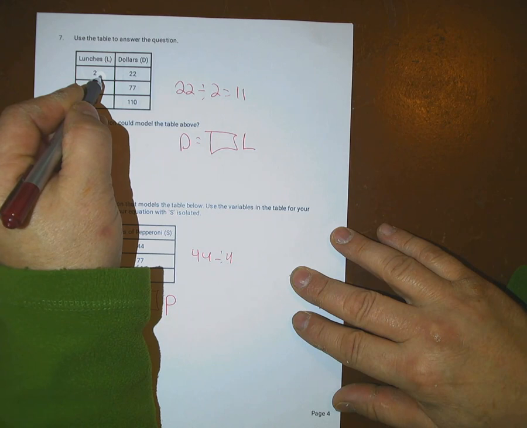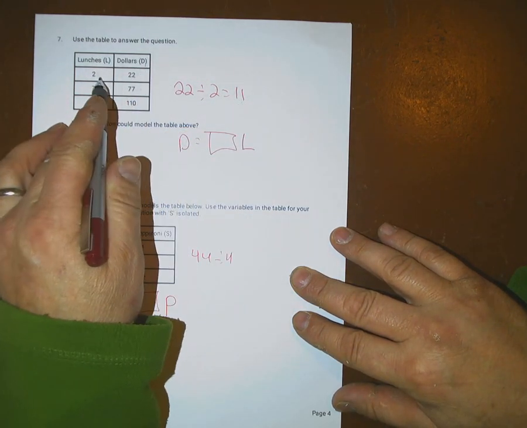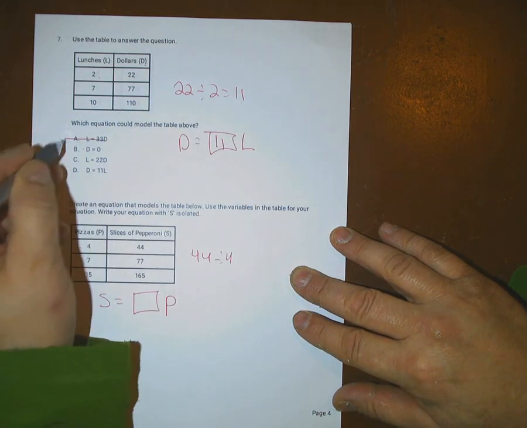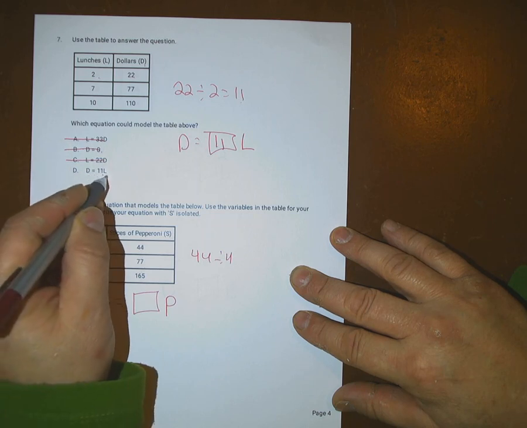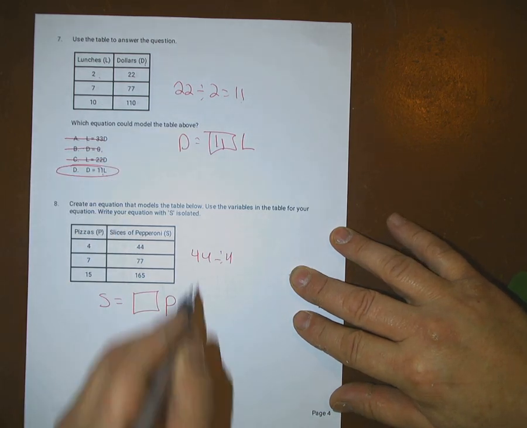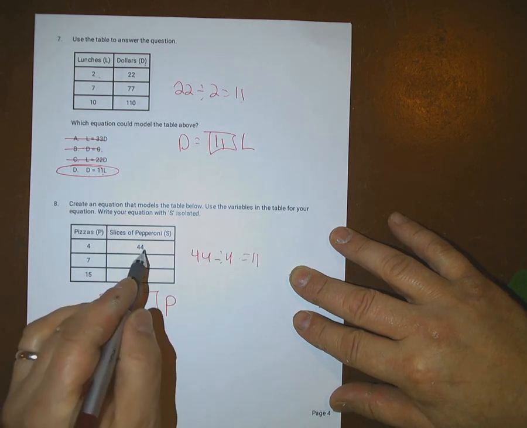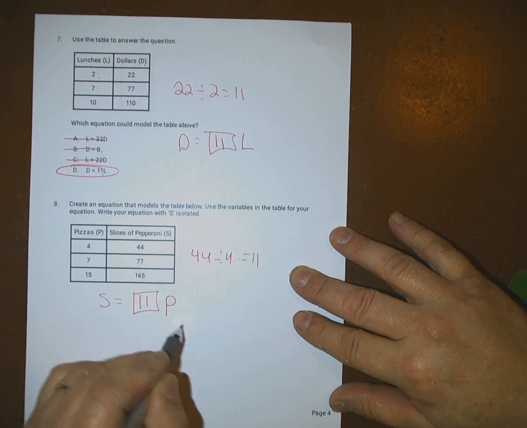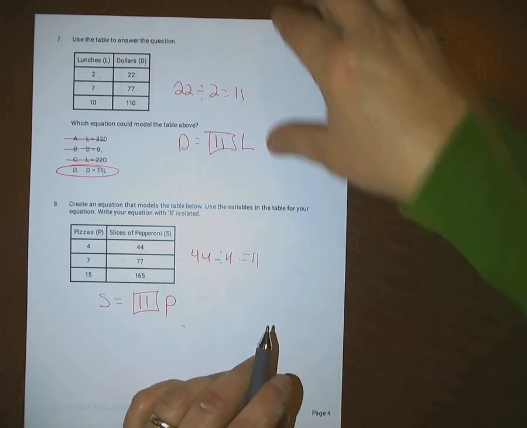22 divided by 2 is 11. So D equals 11L. Can't be this because L is first. Can't be D equals 0. D equals 11L. Here you go. 44 divided by 4 is 11. So whatever P is, you multiply it times 11. This equals 11 times this.